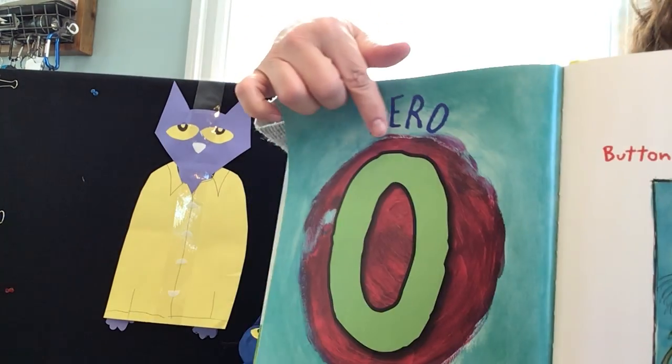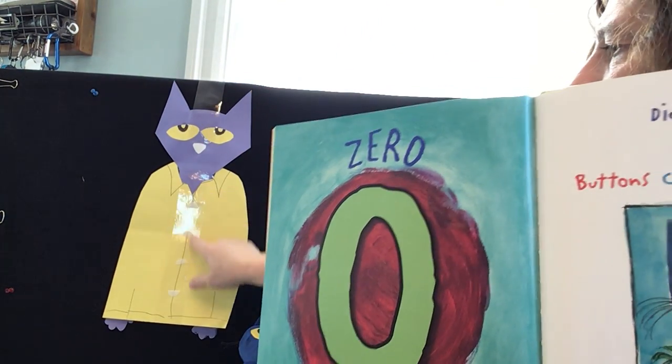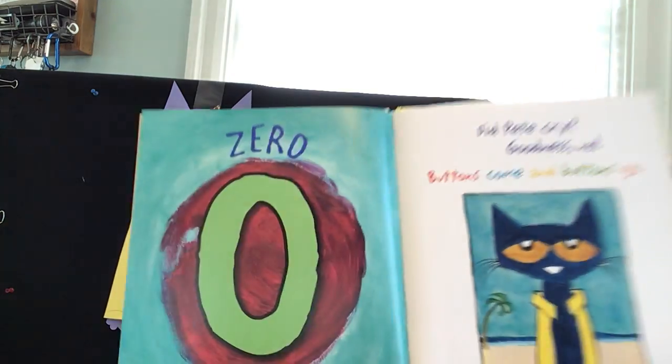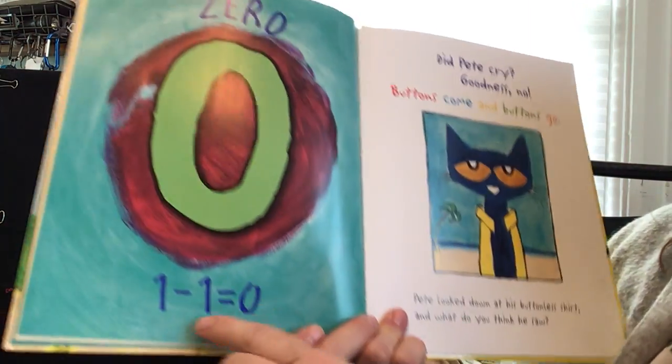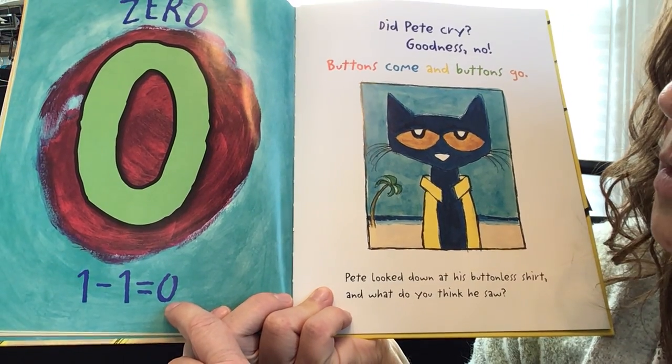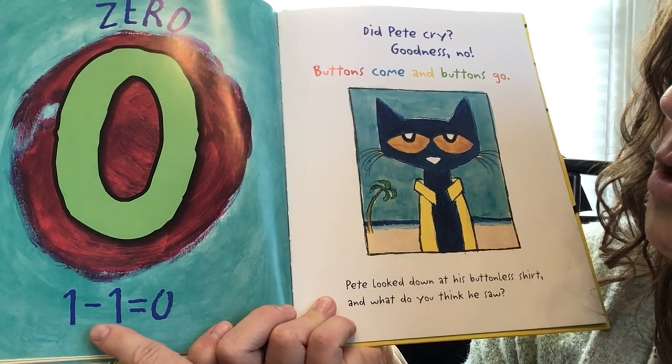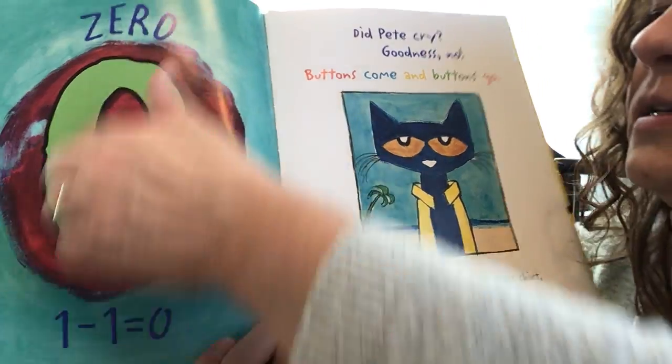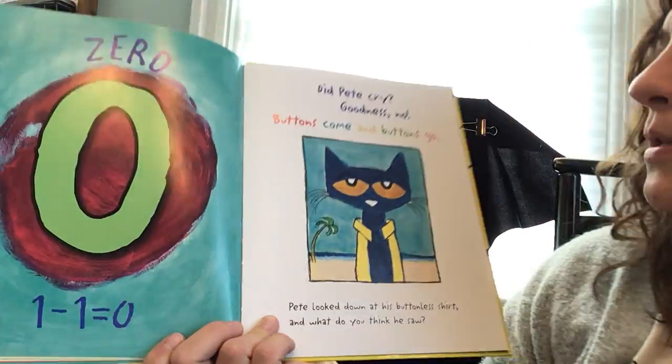Goodness. How many? 0. 0 buttons on that shirt. 1 minus 1 equals 0. He had 1 button, and we took 1 away. No buttons, 0 buttons.